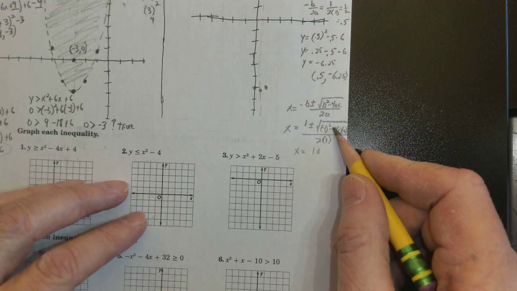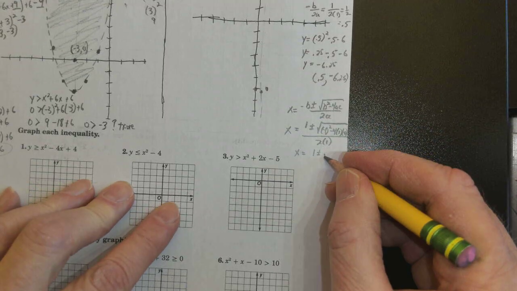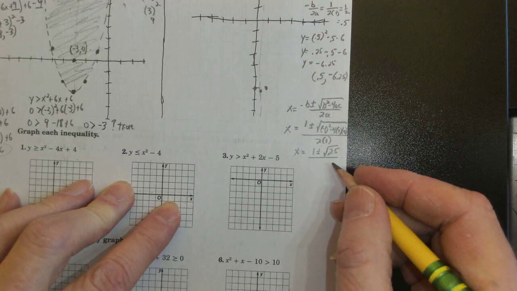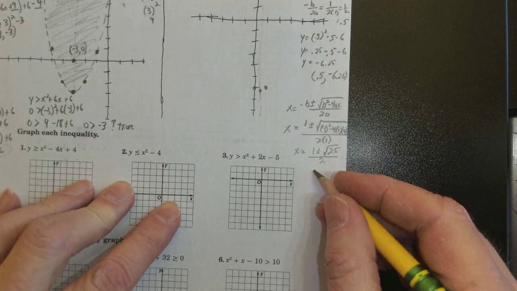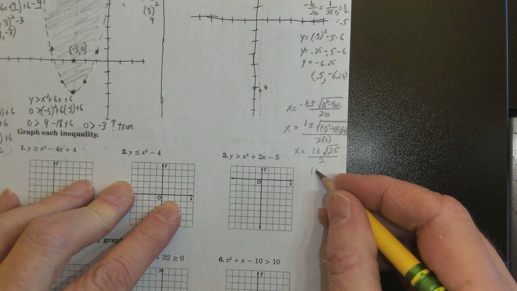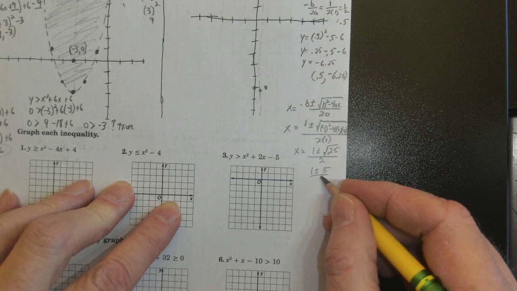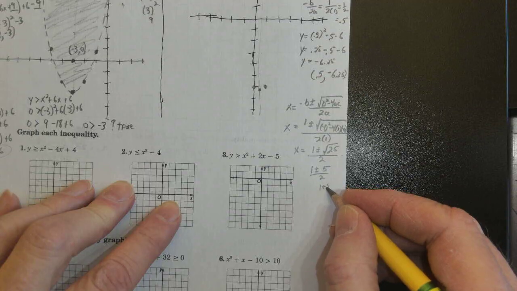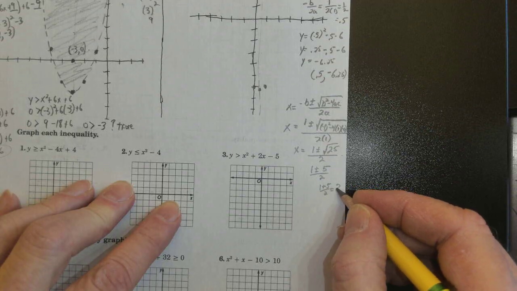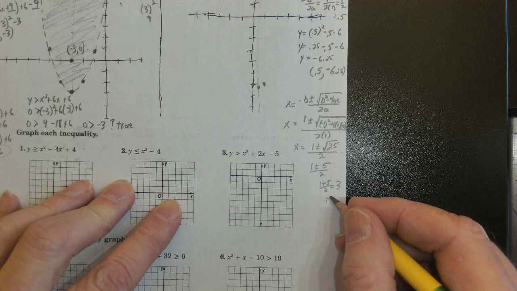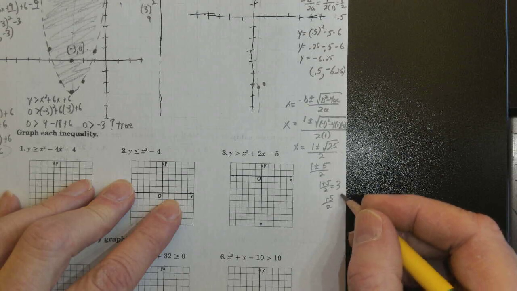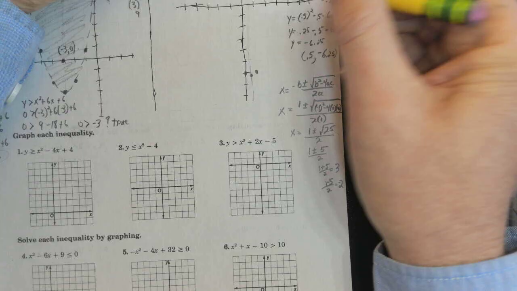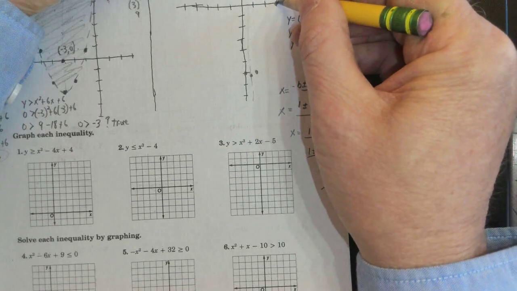This is 1 minus negative 24. That's 1 plus 24 is 25, so it's not going to be bad. 1 plus or minus 5 over 2. Now 1 plus 5 over 2 is 6 divided by 2 is 3. 1 minus 5 over 2 is negative 4 divided by 2, which is negative 2.